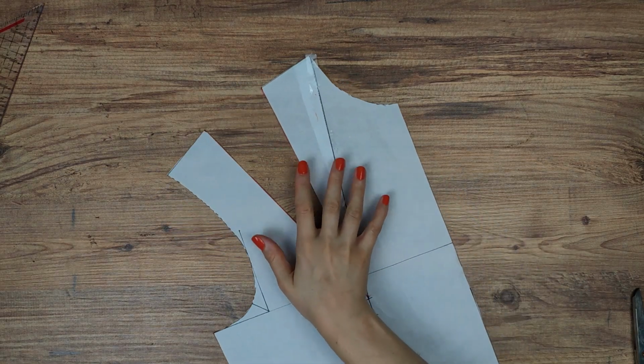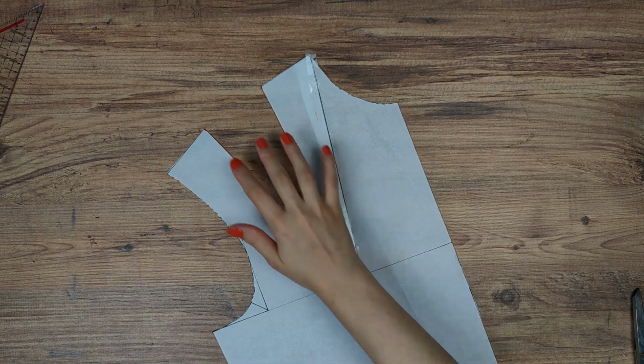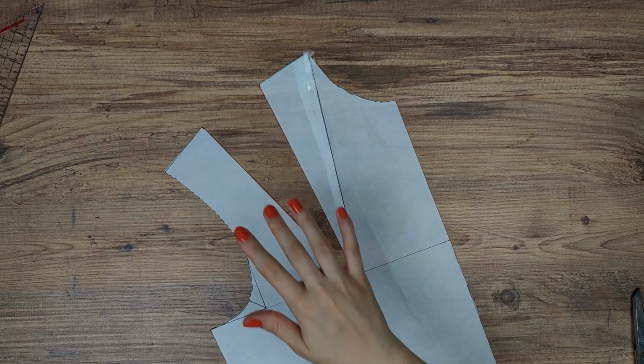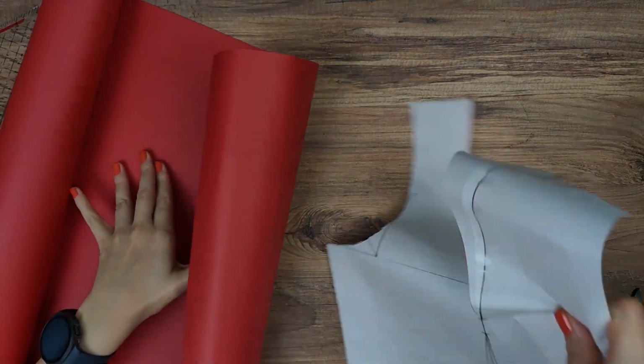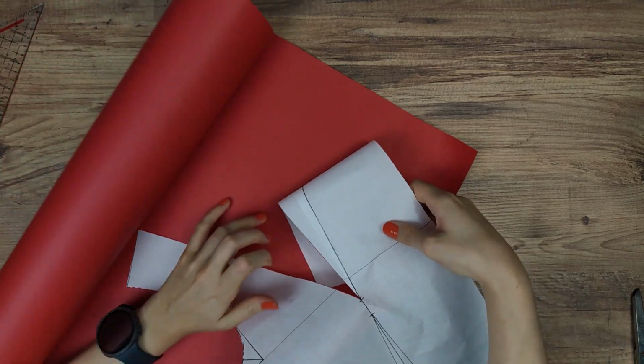Now we need to place a piece of paper underneath the dart opening and secure it with tape. Okay.